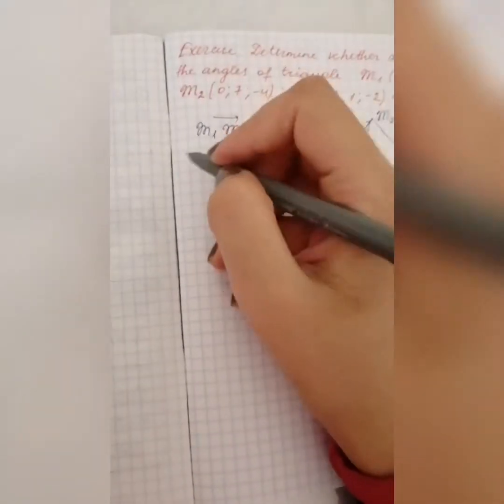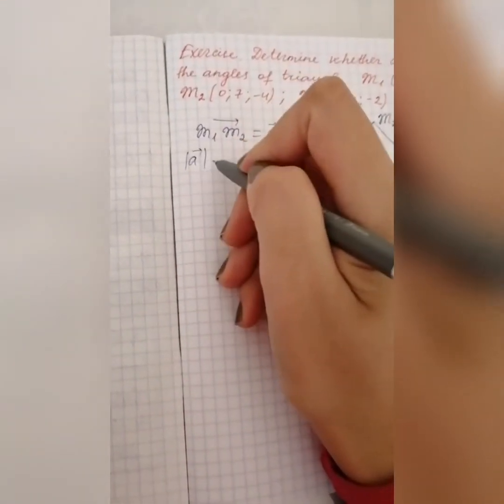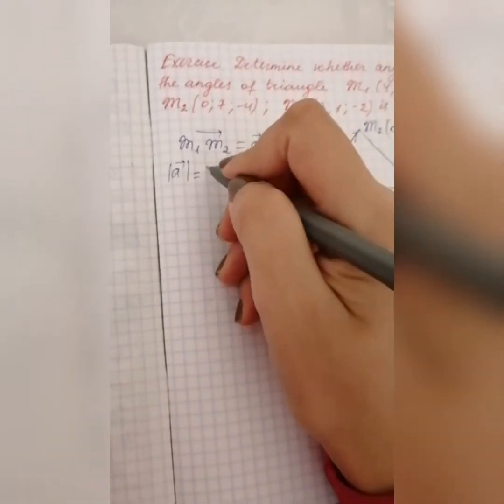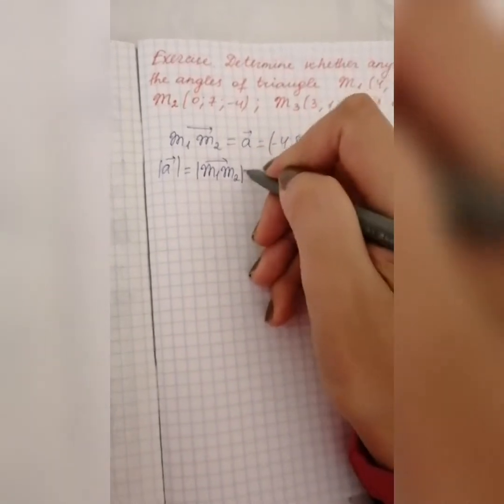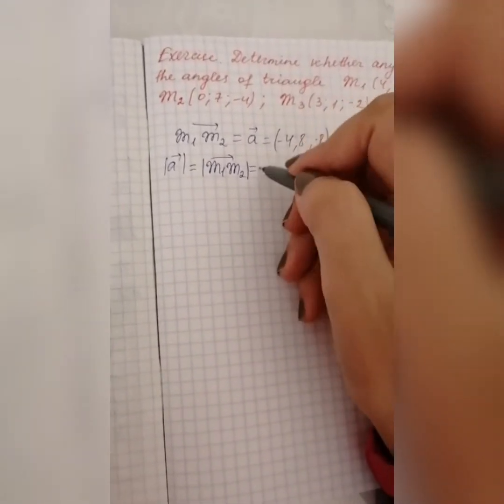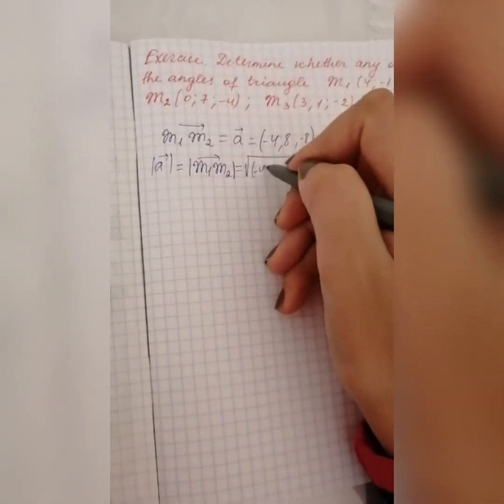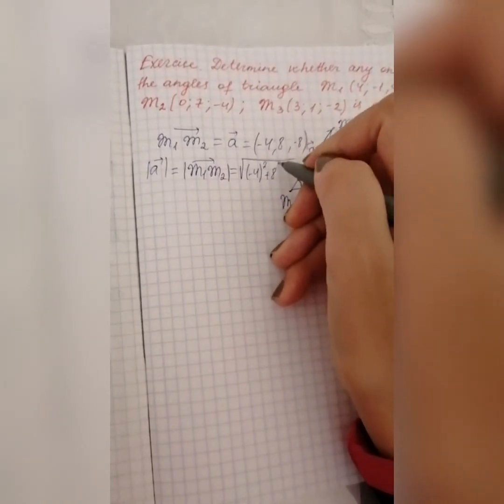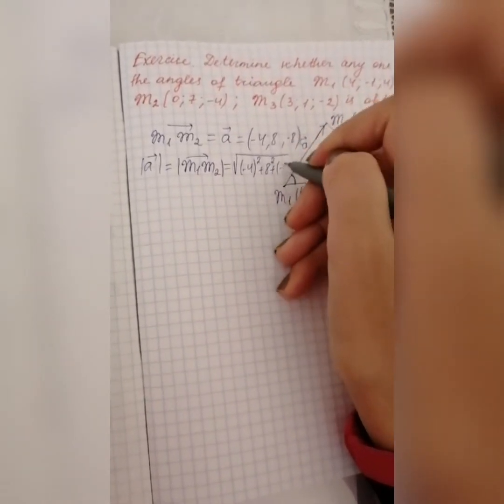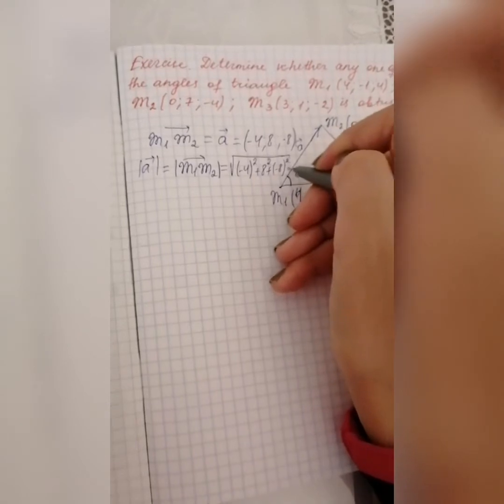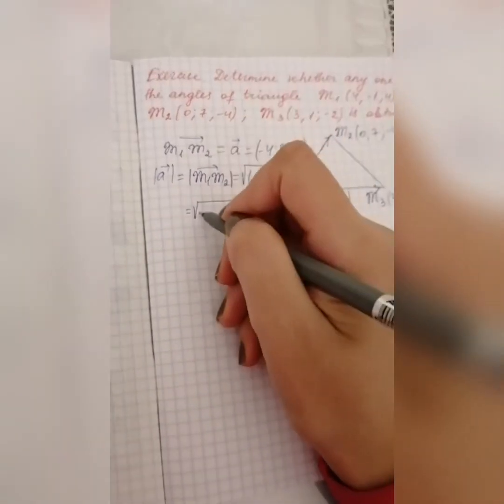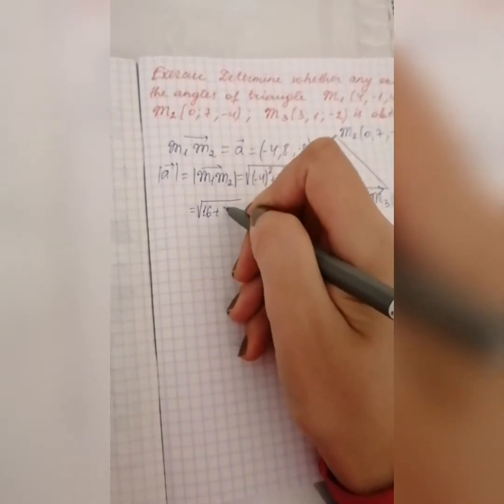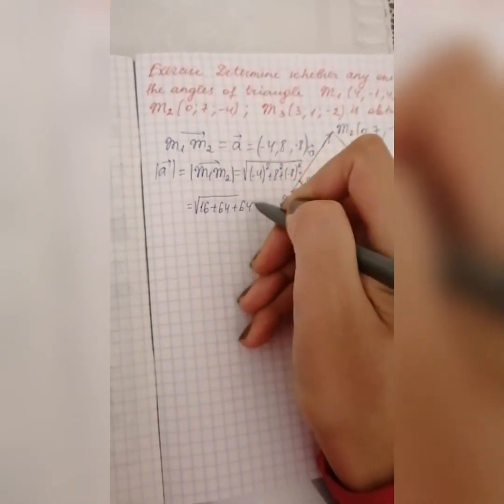And the modulus of vector A is equal to the modulus of vector M1M2. This is equal to the square root of (-4) squared plus 8 squared plus (-8) squared. This is equal to the square root of 16 plus 64 plus 64.